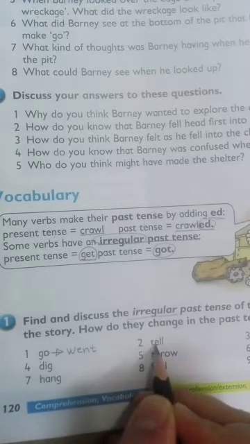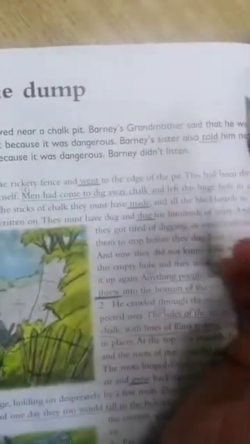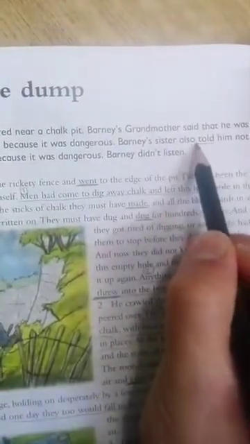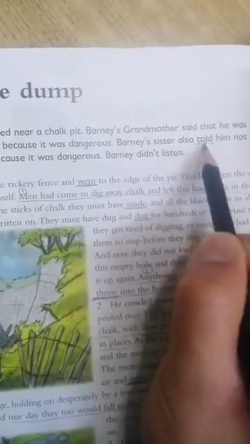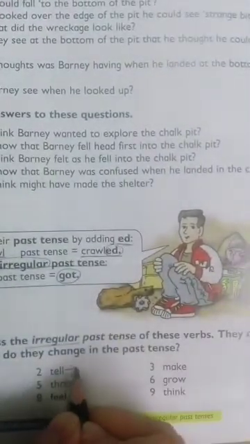Number 2 is tell. Tell is a verb that is in the present tense. And now we are going to find its past tense from the story. Where can we find it? Here it is. It's the verb told. Tell, told. So we just write the verb told beside the verb tell.